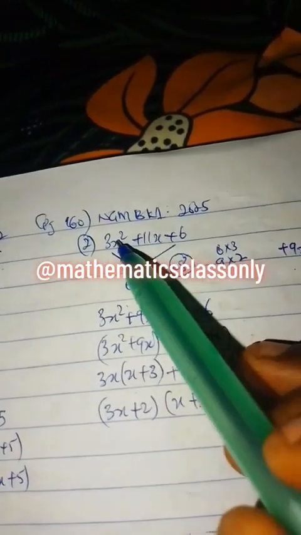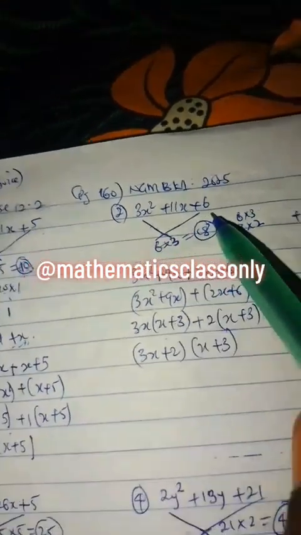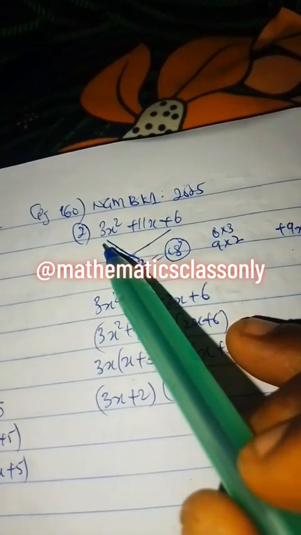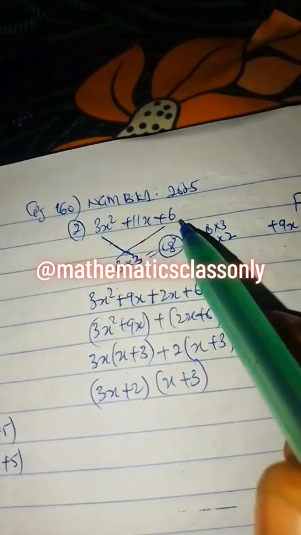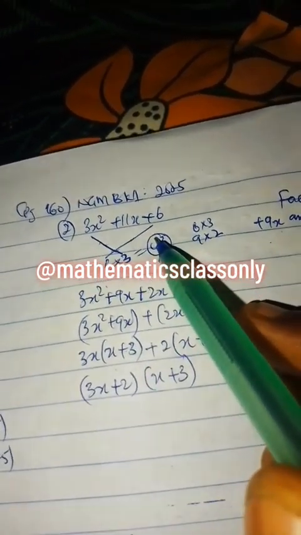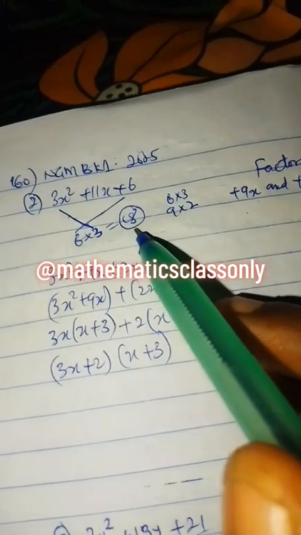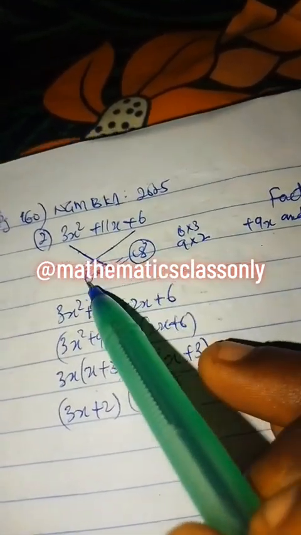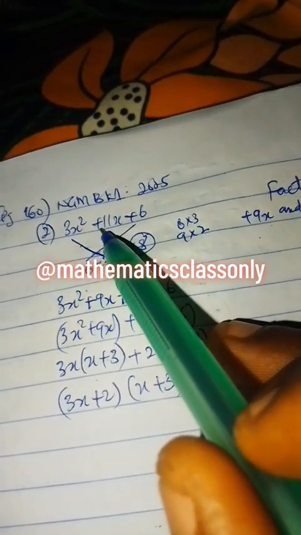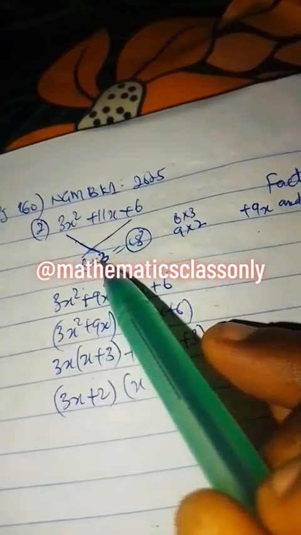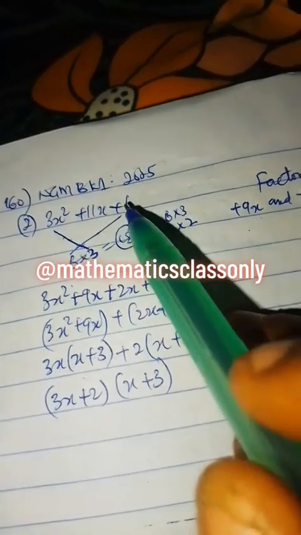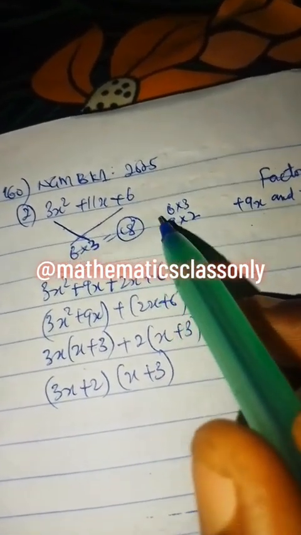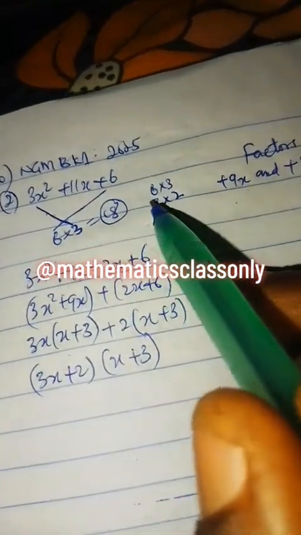Same thing. We have 3x squared plus 11x plus 6. The coefficient here is 3 and the constant here is 6. So 3 times 6 will give us 18. Now for 18, 6 plus 3 cannot give us 11. So since 6 plus 3 cannot give us 11, we'll look for other numbers whose product is 18.